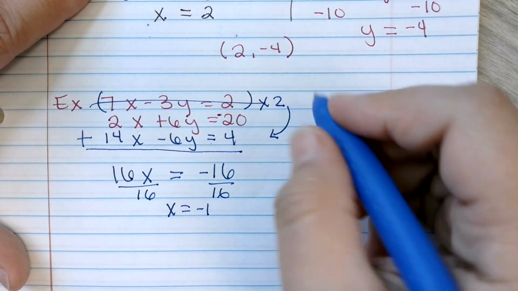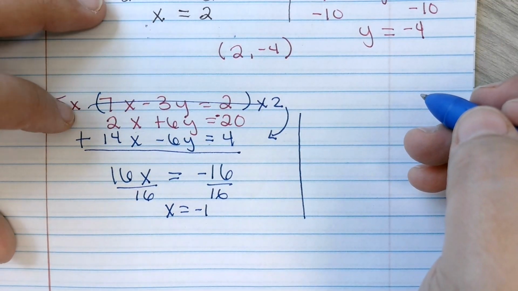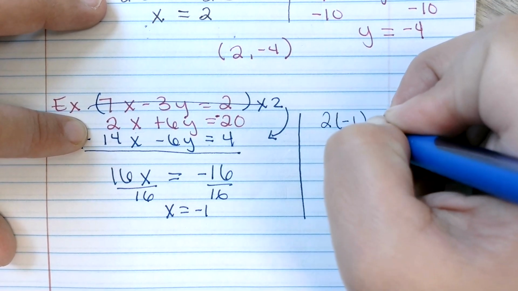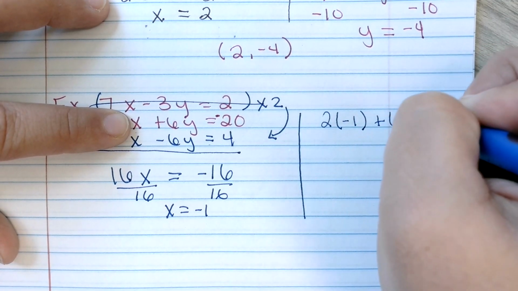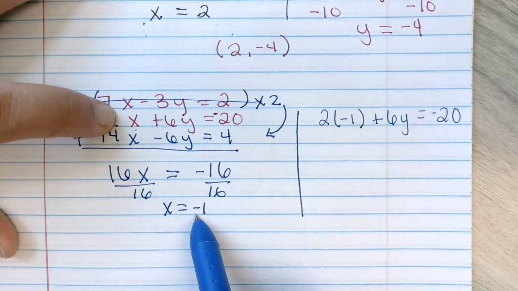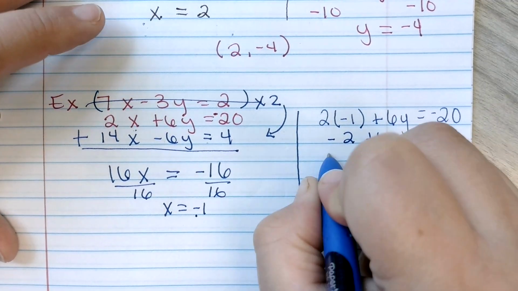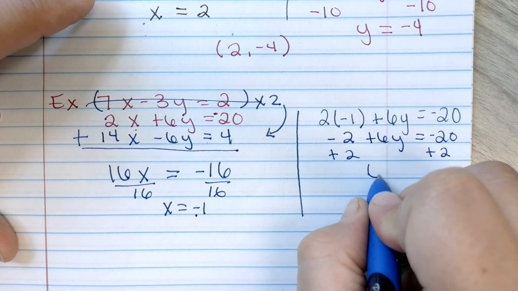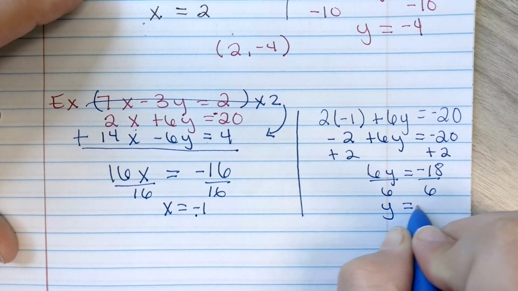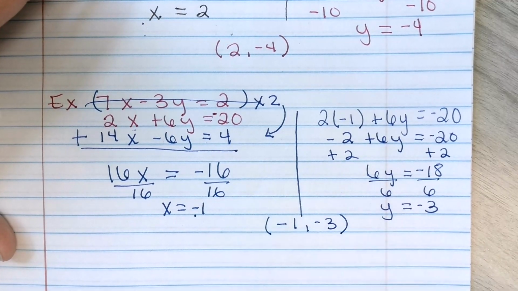See? Now I can plug that information back into any one of the equations before. And it doesn't actually matter. I'm going to use equation 2 because 2 times negative 1 is some easy math that I know we can handle. Okay, so I've replaced the x in equation 2 with a negative 1. And that gives me negative 2 plus 6y equals negative 20. Add 2 to both sides. And divide by 6 to find that y equals negative 3. So we have the answer of negative 1, negative 3.